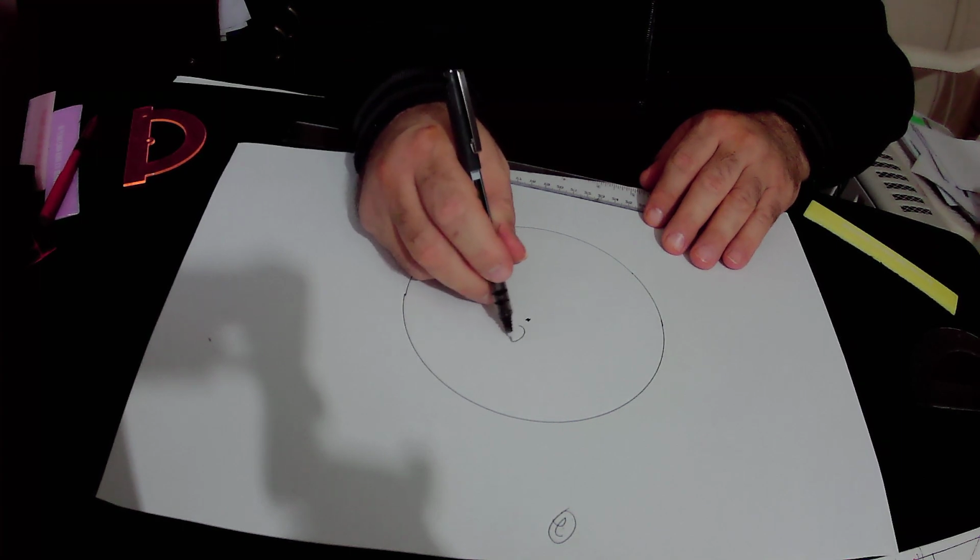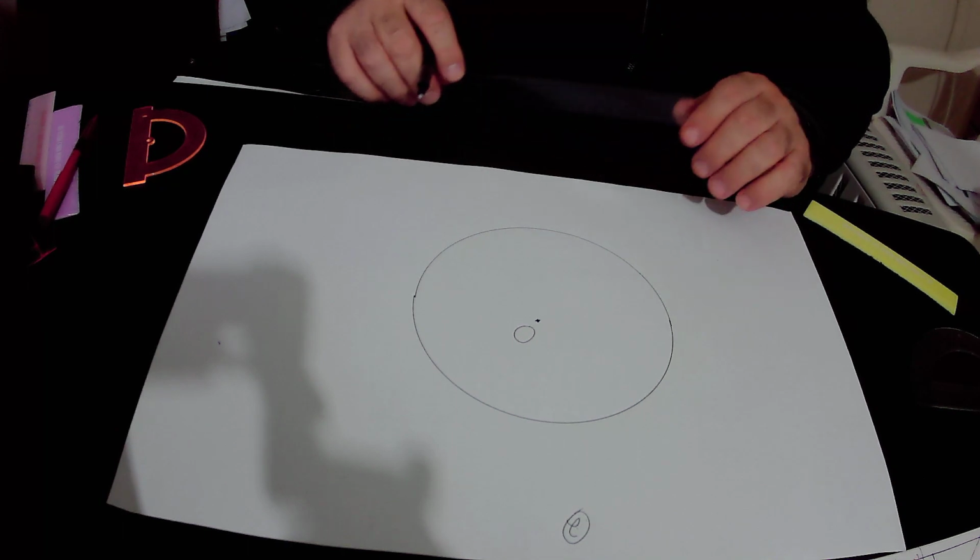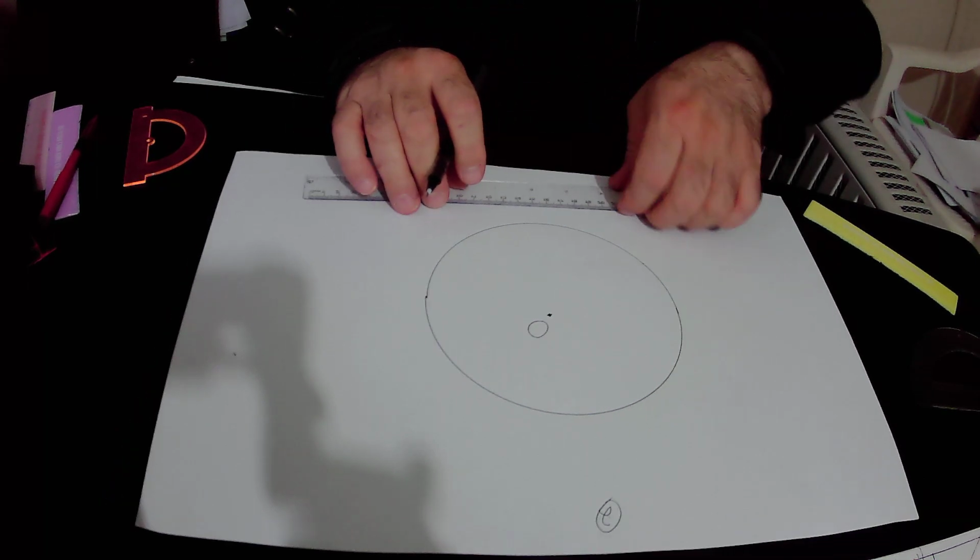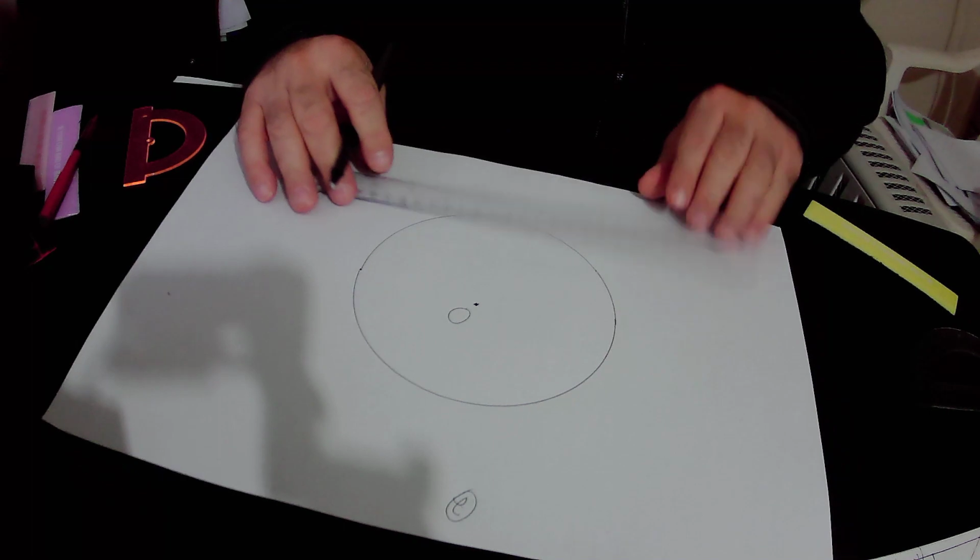We define it as point O, and we have also a tangent to this circle.